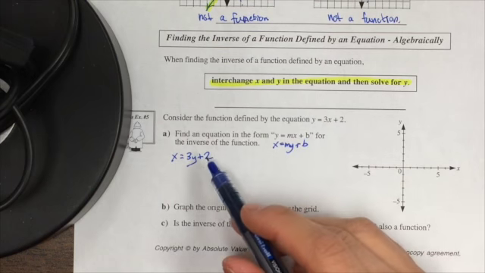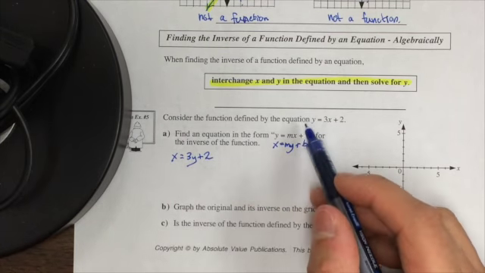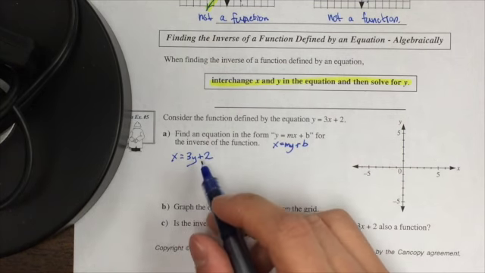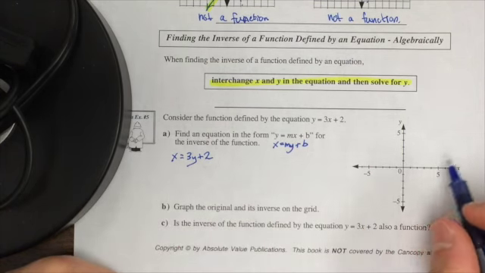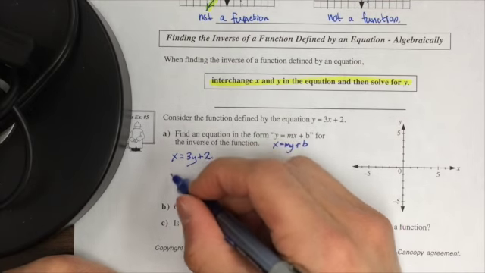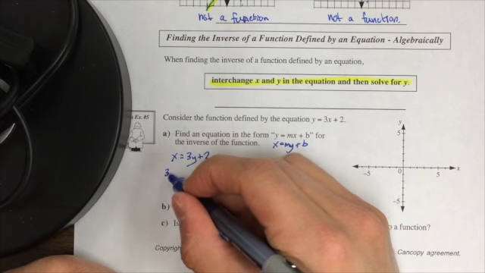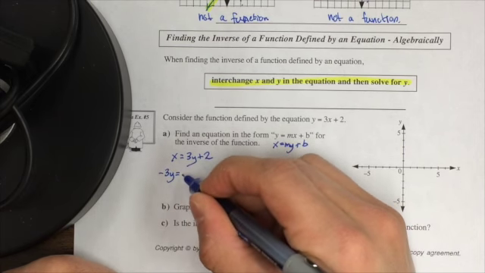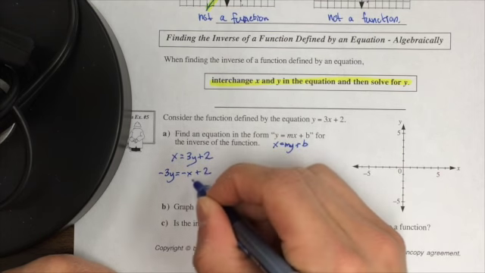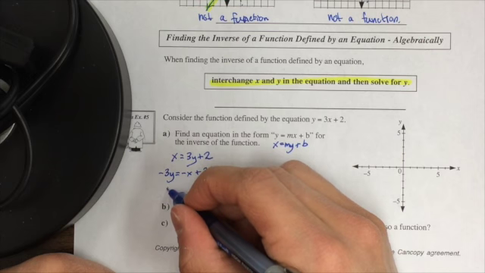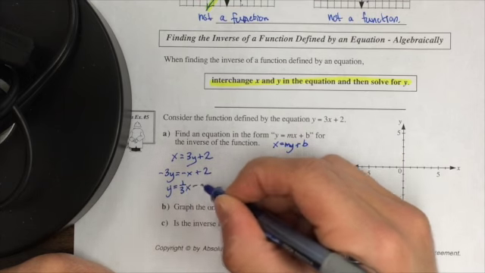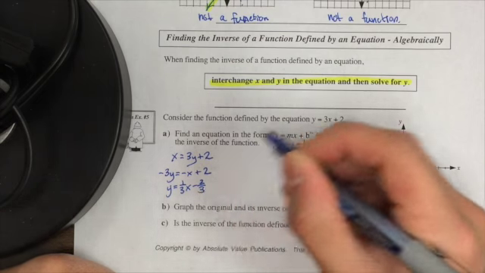Okay, so if I compare these two, all I did was switch my x and y values. And now I need to solve for y to get it by itself, so I can graph it. I'm going to have to get this 3y over here. So negative 3y is equal to negative x plus 2. I'll divide by negative 3. y is equal to 1/3 x minus 2 over 3.